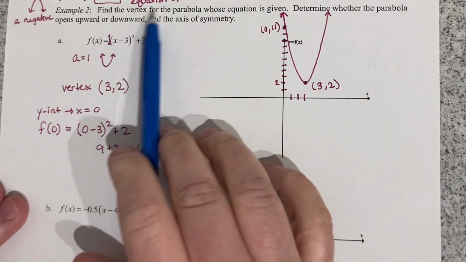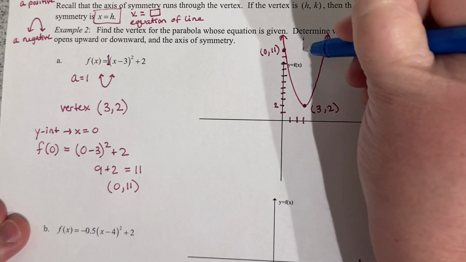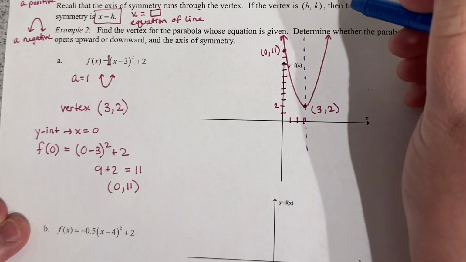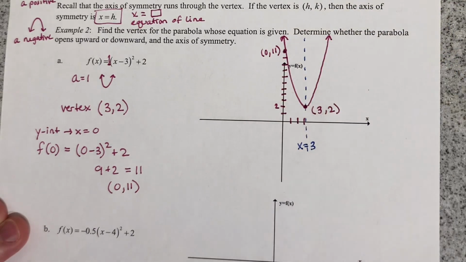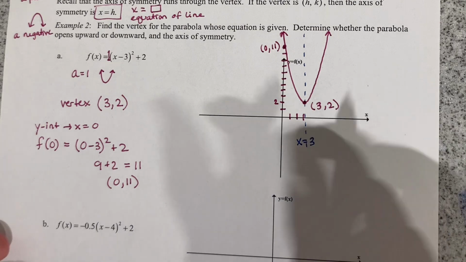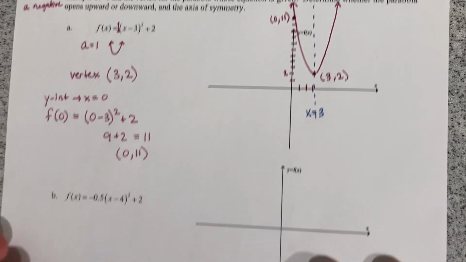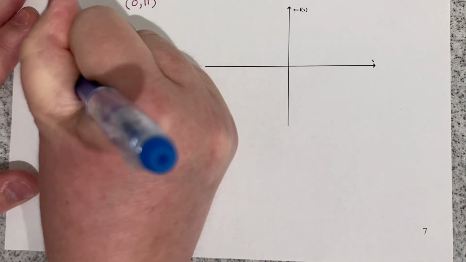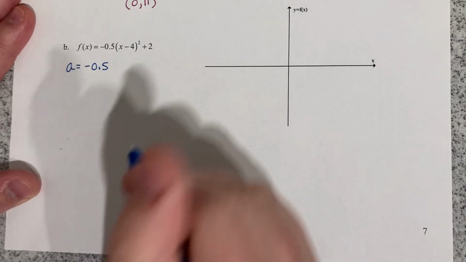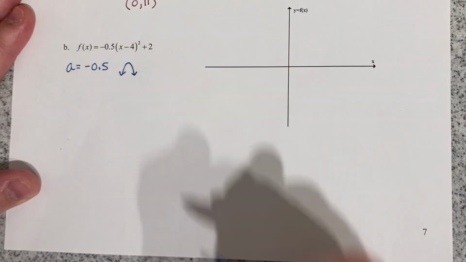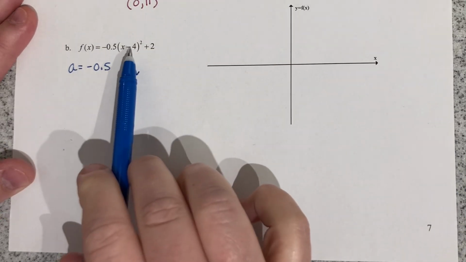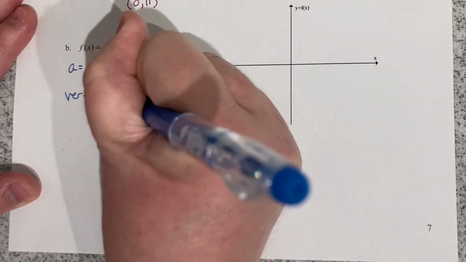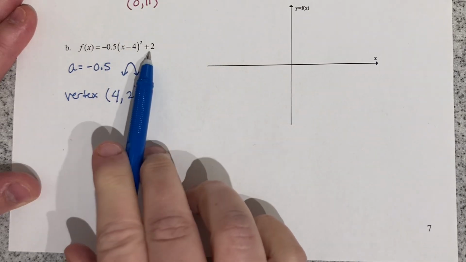Because we reviewed axis of symmetry, if we wanted to put that in, the reason I knew how to draw the other side of the parabola is because I knew that it was symmetric around this line x equals 3. All right, that pretty much covers it. Let's try another one. So this one has a negative a value. If a is negative 0.5, that means it's going to be an upside down parabola. The vertex, we flip the sign for x, so it's positive 4, same y value.